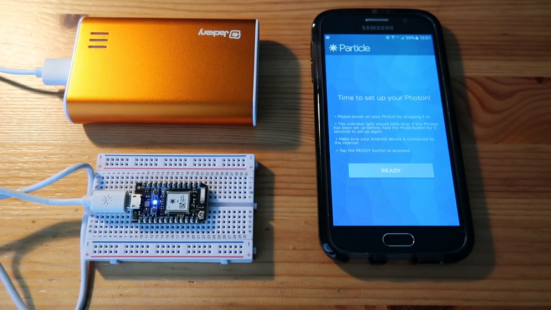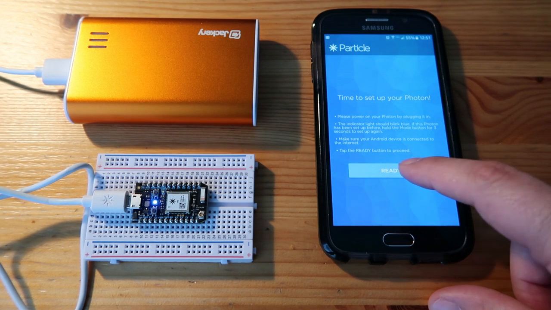Once you see this screen, just double check to make sure your Photon is still plugged in and flashing blue. Make sure that your phone is connected to the internet, as the connection happens through the cloud, not necessarily your internal Wi-Fi network. So be sure to have a Particle account already set up prior to going into this. If you have all that ready to go, select Ready.